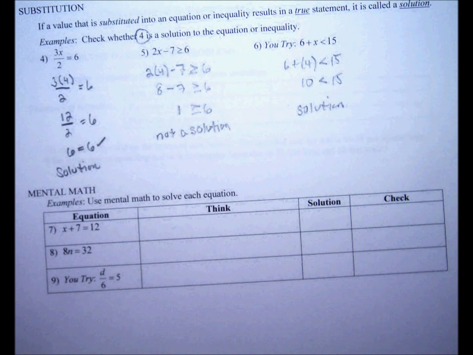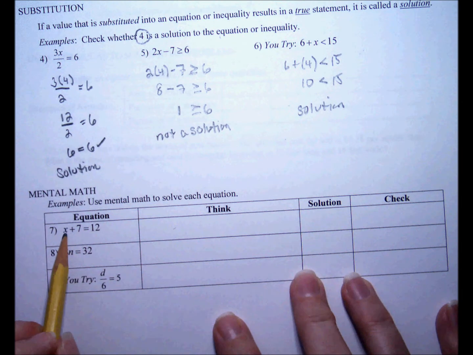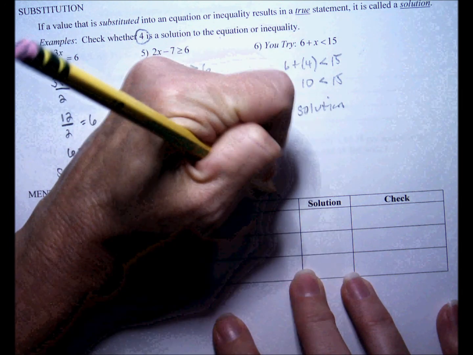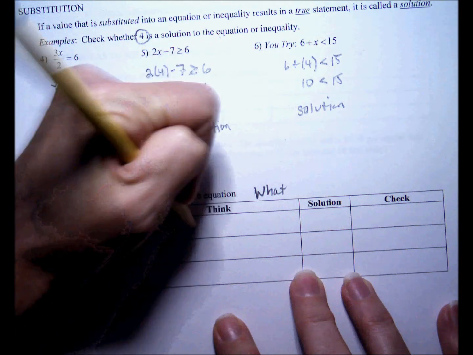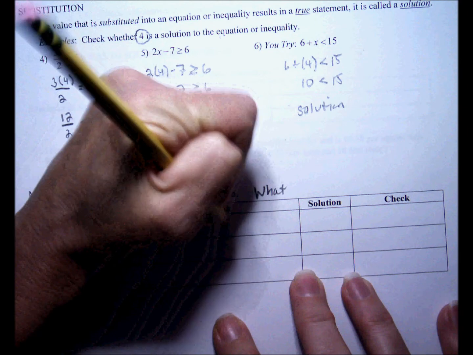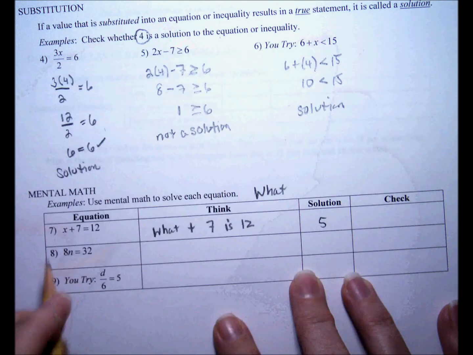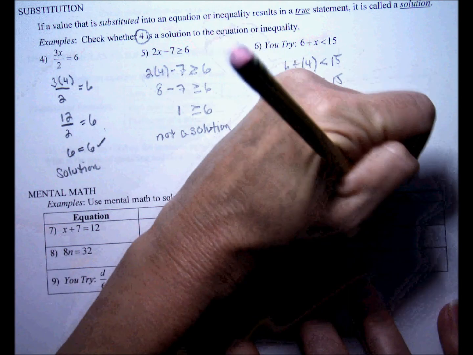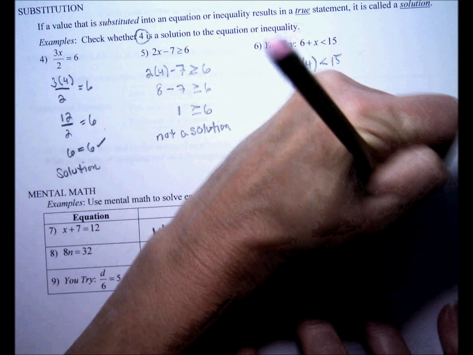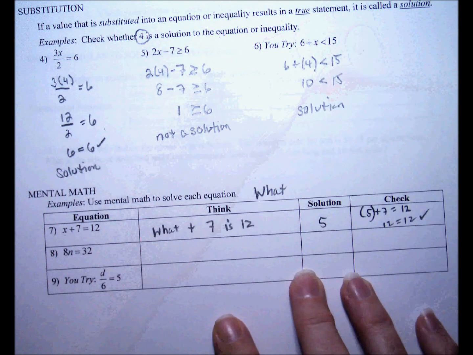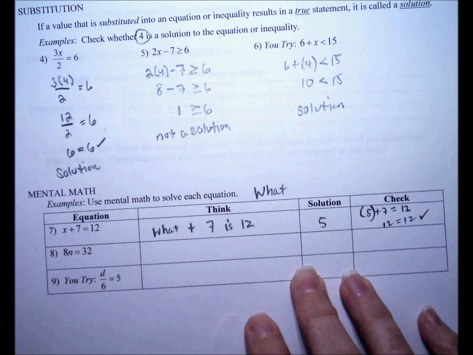All right, now mental math. This is where we begin to look at solving equations and some of the approaches we can take. And one quick little trick you can use is to substitute the variable with the word what. So what plus 7 equals 12? What plus 7 is 12? Well, the answer would be 5. And then you can check your solution. This seems fairly simple, but it's a really good habit to get into.